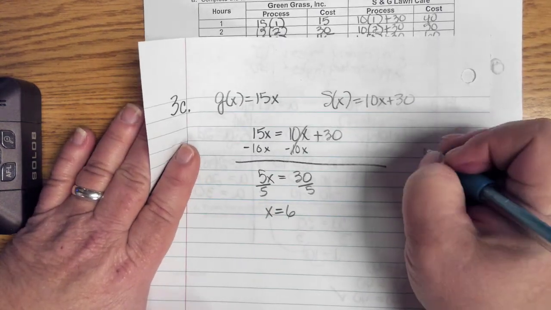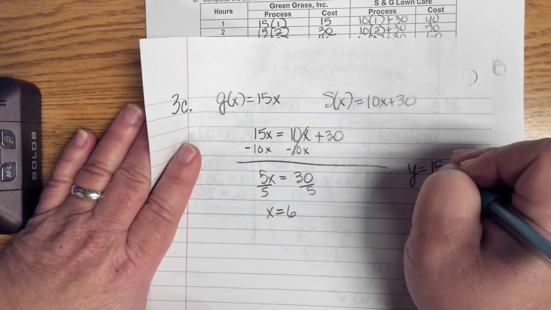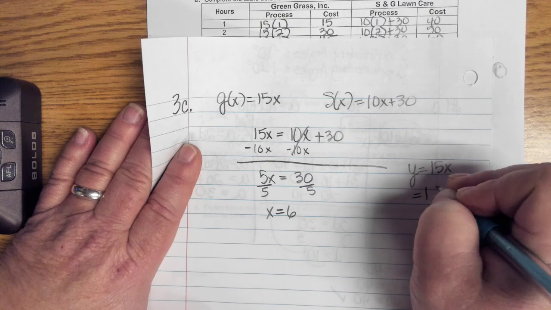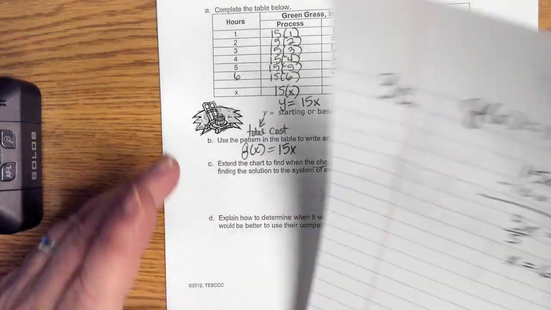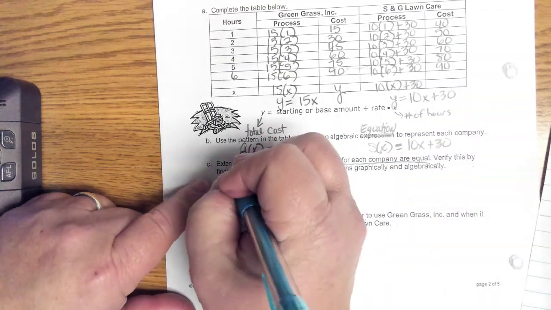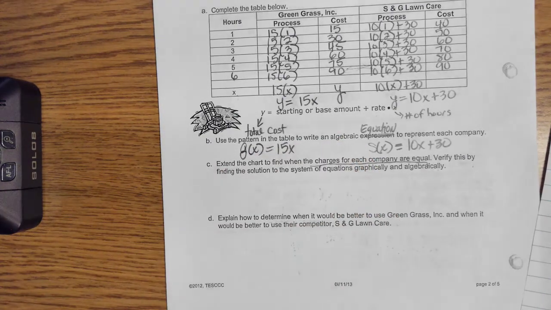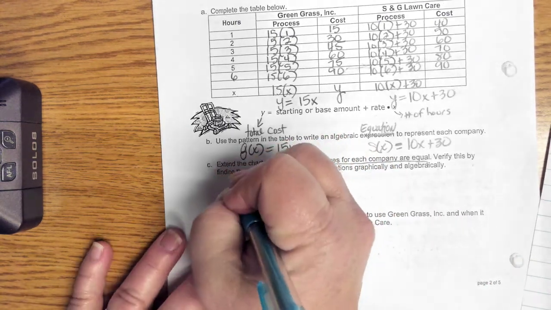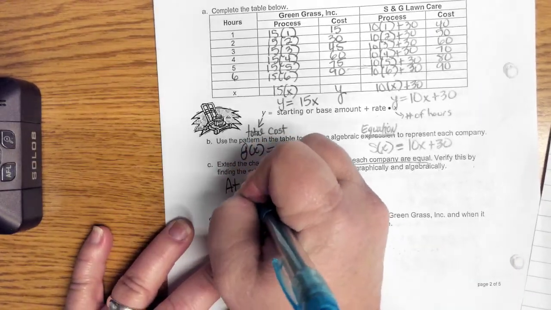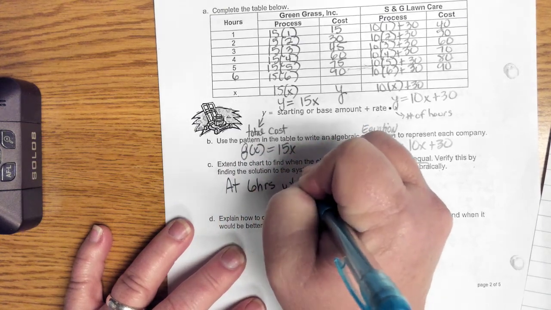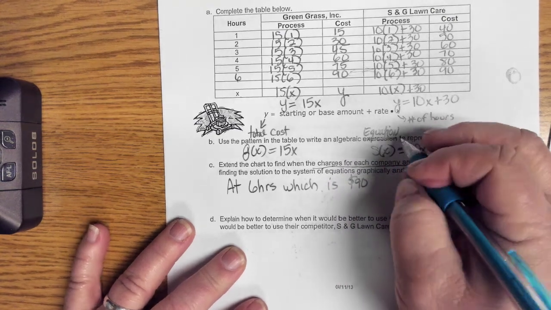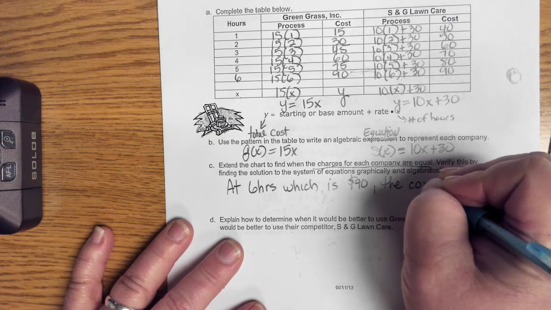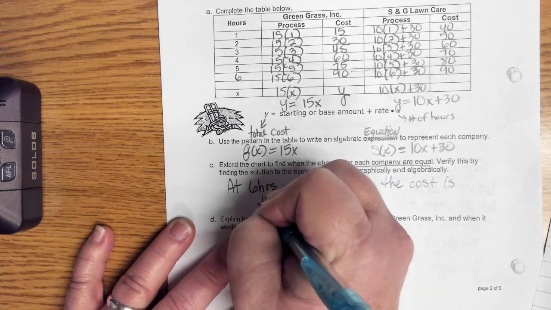To me, it's easier just to do y is equal to 15x, so y is equal to 15 times 6, which is my 90, isn't it? So I have solved those, and I could say at 6 hours, which is $90, the cost is the same.